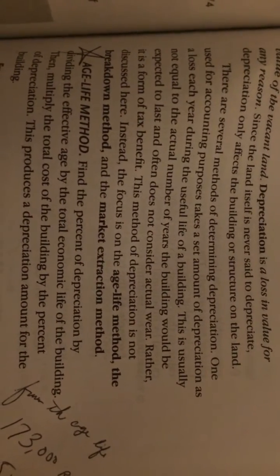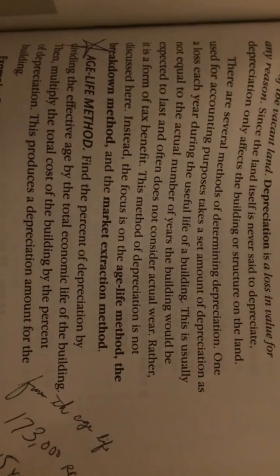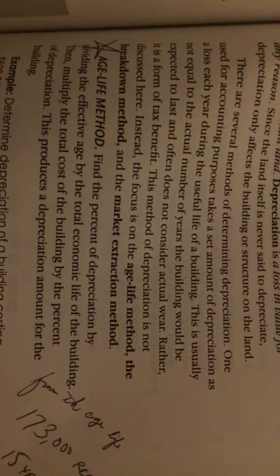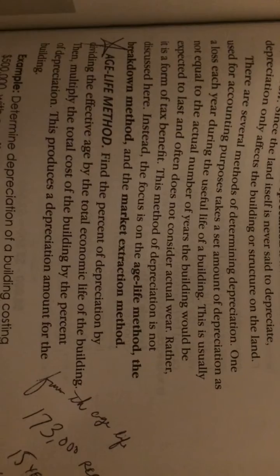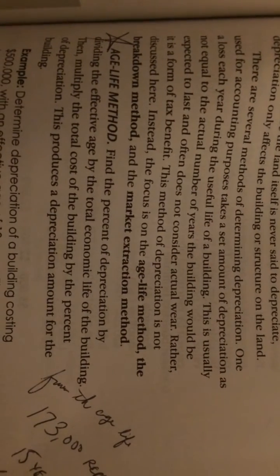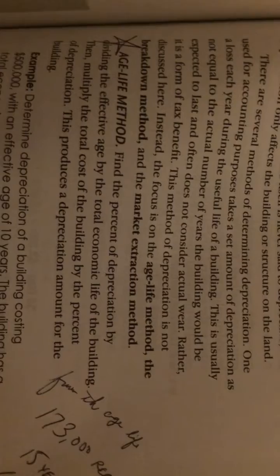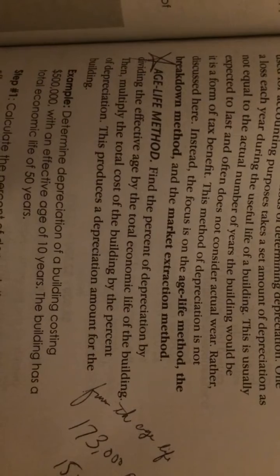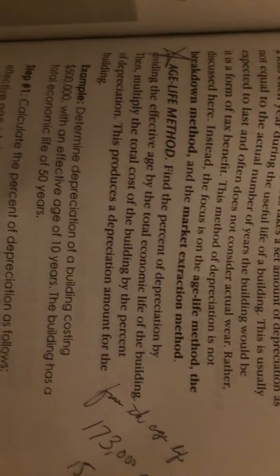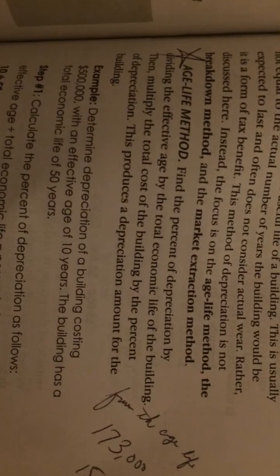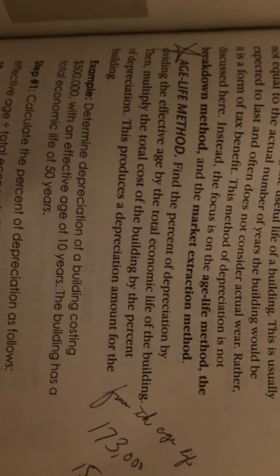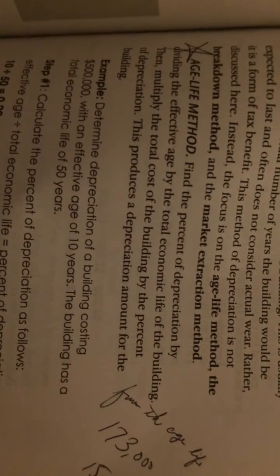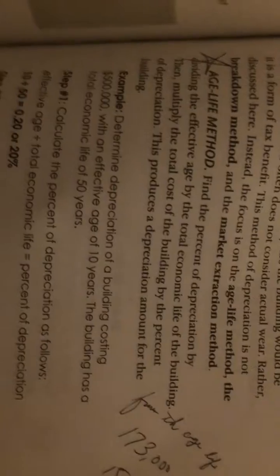One used for accounting purposes takes a set amount of depreciation as a loss each year during the useful life of a building. This is usually not equal to the actual number of years the building would be expected to last, and often does not consider actual wear. Rather, it is a form of tax benefit. This method of depreciation is not discussed here. Instead, the focus is on the age-life method, the breakdown method, and the market extraction method.